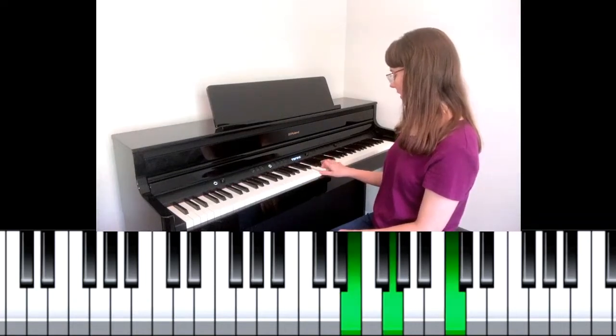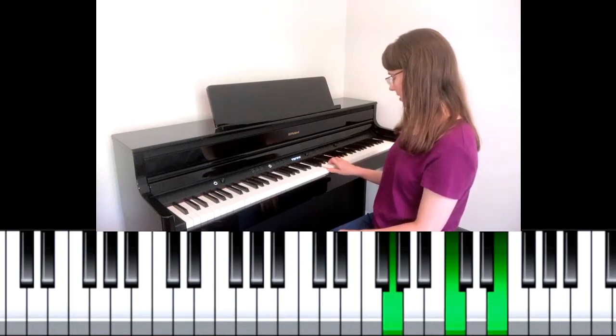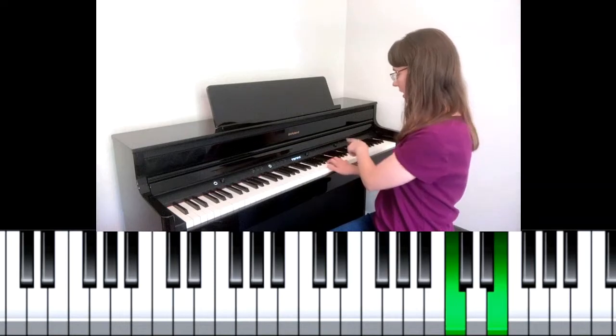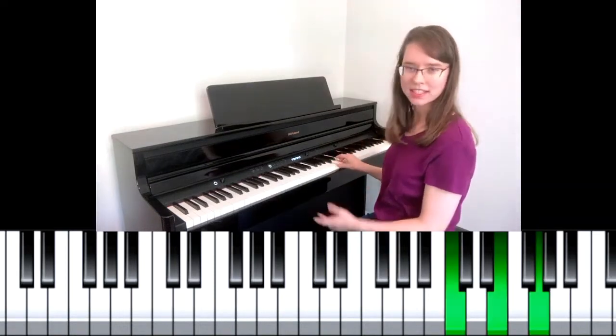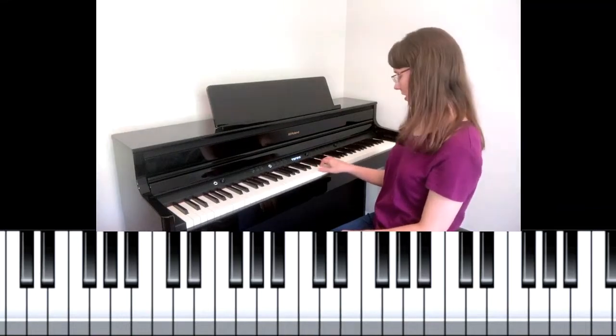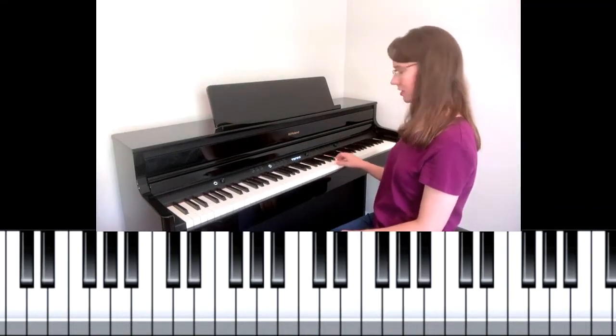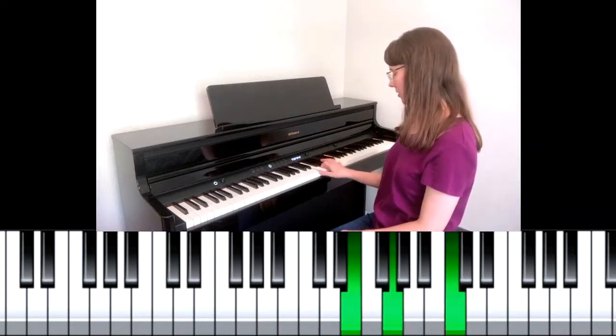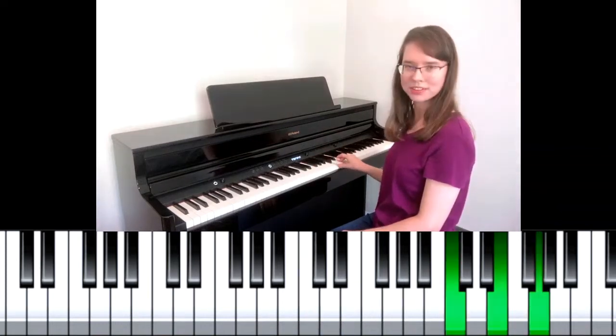Second inversion, take our E to the top. And then we can once again take the G and move it to the very top, and we get root position up here as well. So root position, first inversion, second inversion, root position.